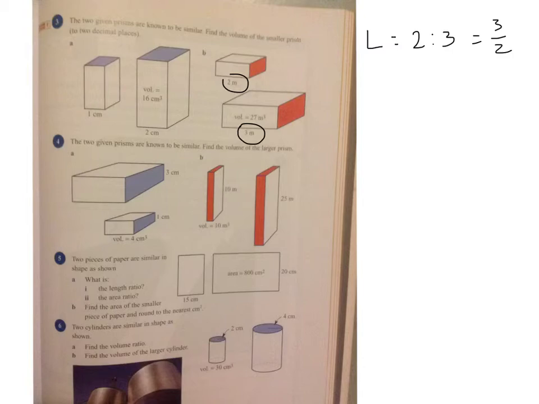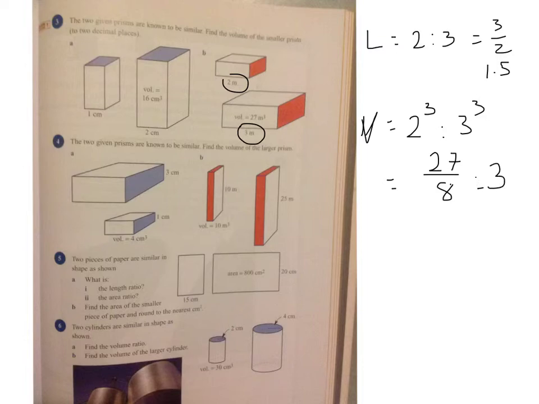So our ratio was 1.5. Now going to volume, this time it's 2 cubed to 3 cubed, which is going to equal 27, because 3 times 3 times 3, over 8. And what did we work out before? 3.75. So now I know my scale factor is 3.75.